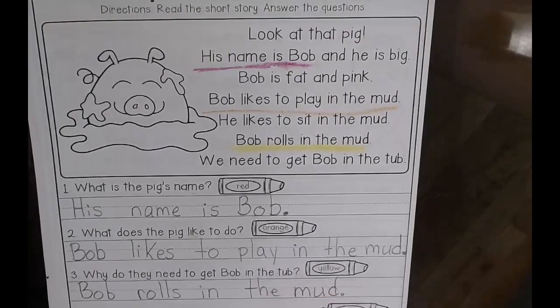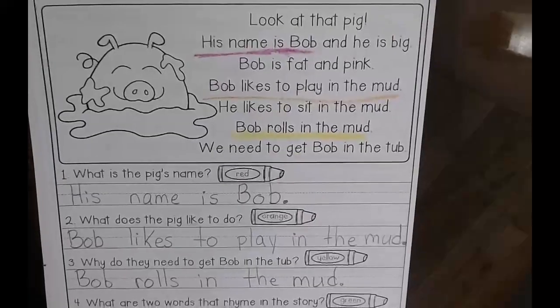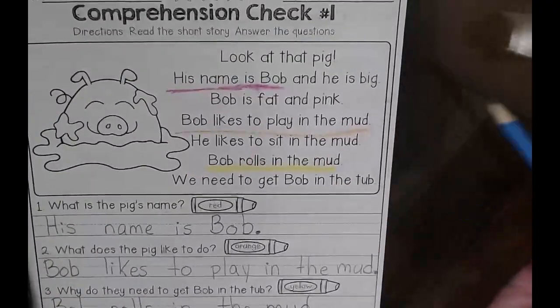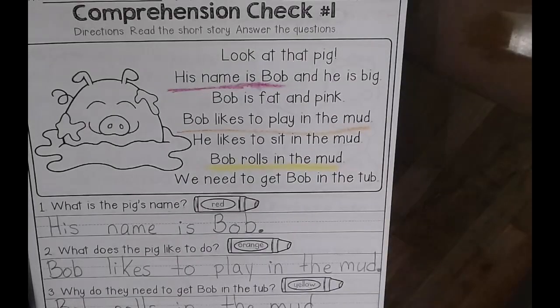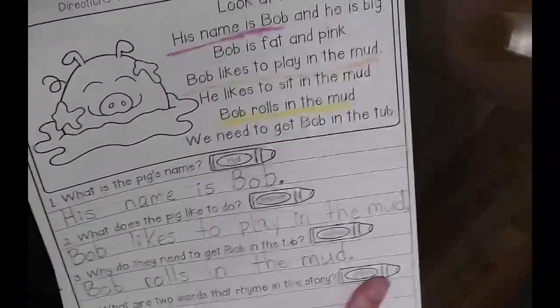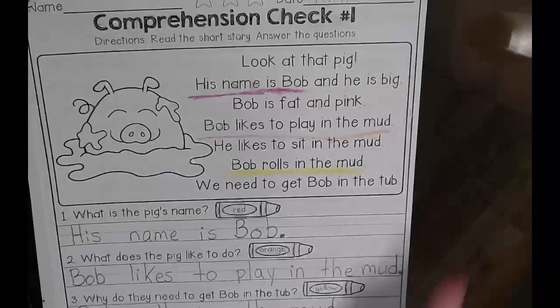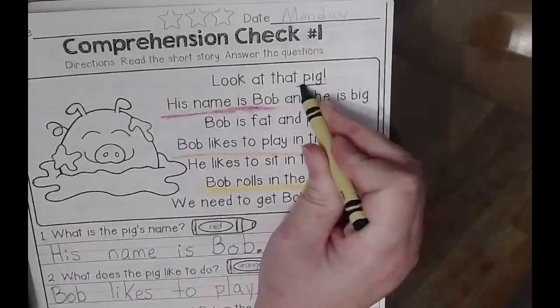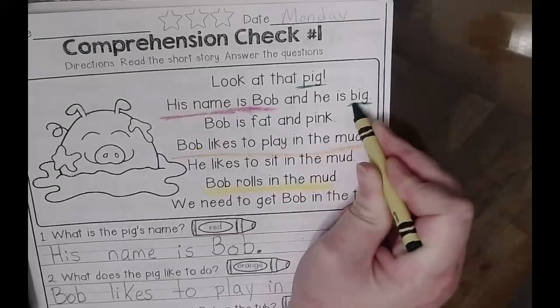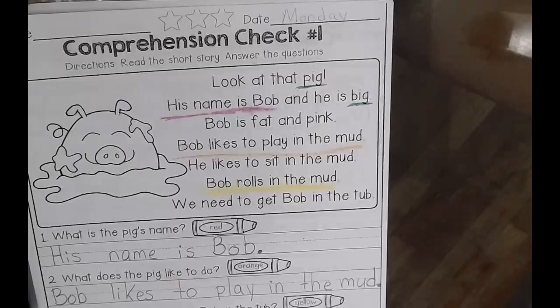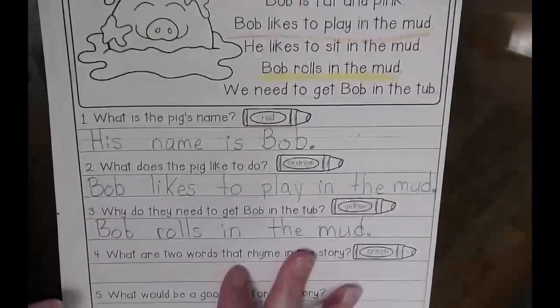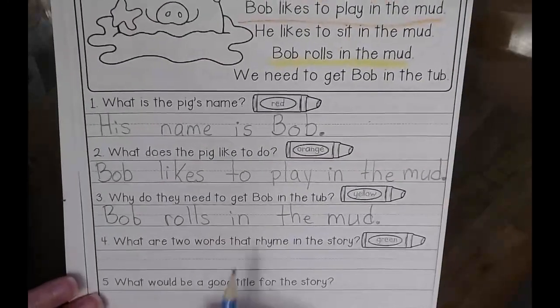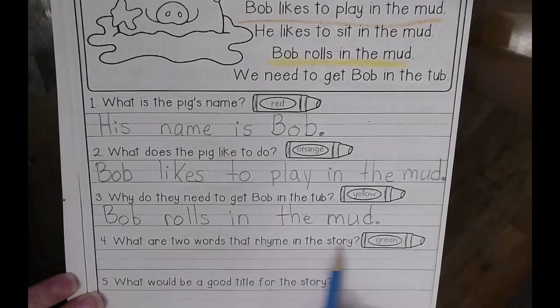What are 2 words that rhyme in the story? So you're going to look through here and be like, oh, which ones rhyme? And it says to do it in green. So with my green crayon, I'm going to go with pig and big. Again, make sure your student is annotating. And I'm going to use it as a whole sentence.